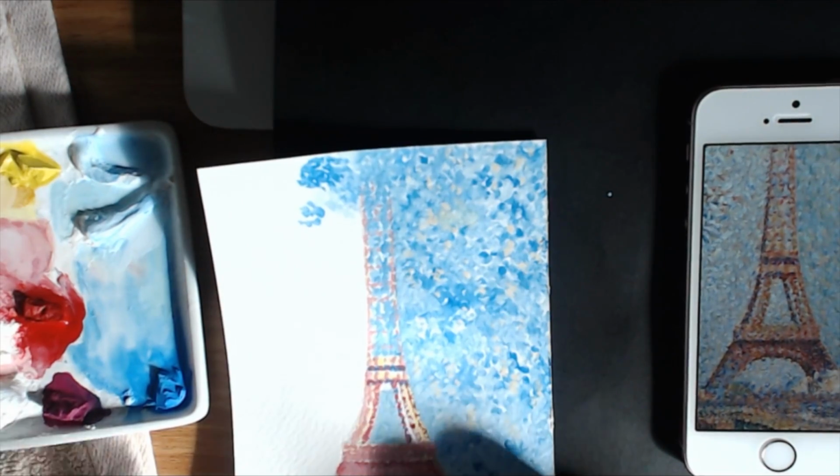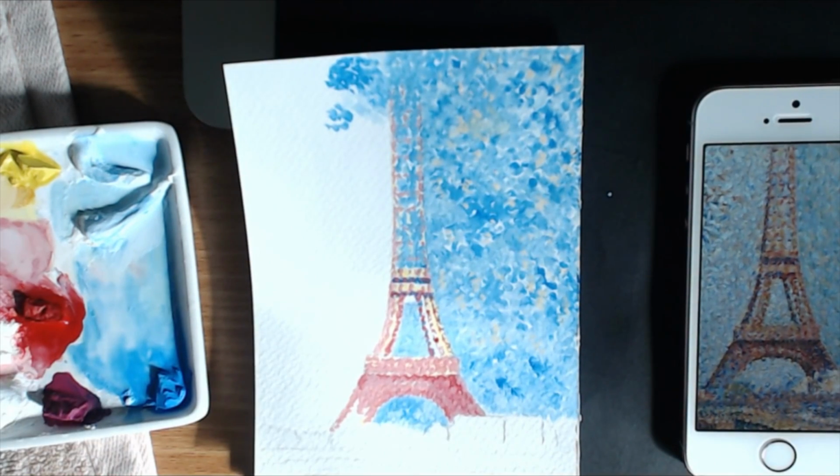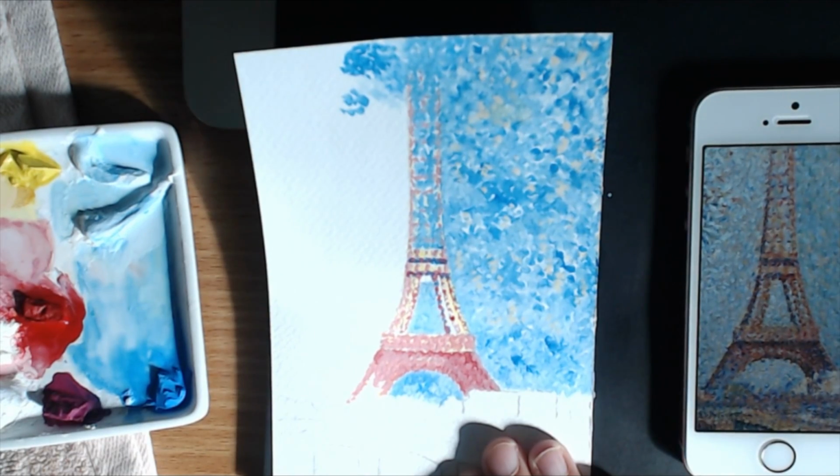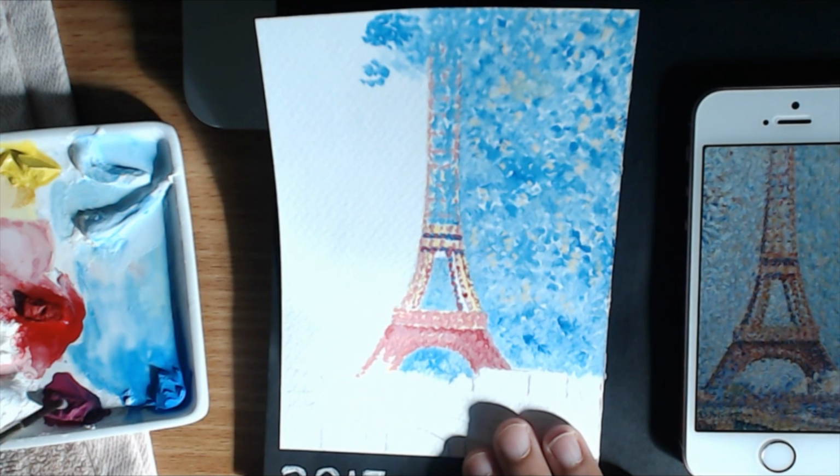So I've got that, got the yellow going in the sky, and let's go and do, I think I managed to get all of the information relayed that I wanted to relay as far as technique. So let me do one more layer of blue down here.